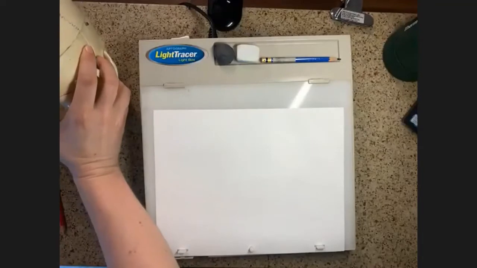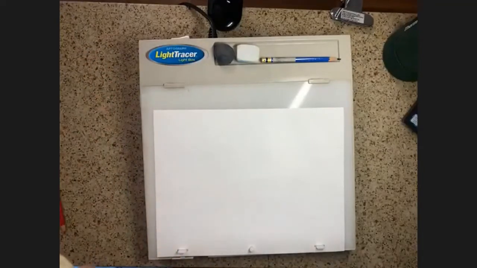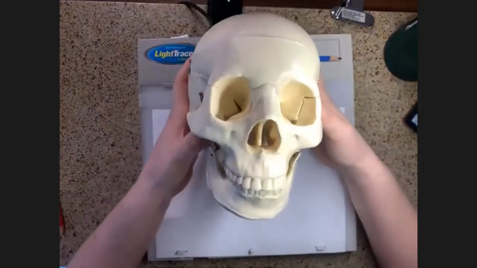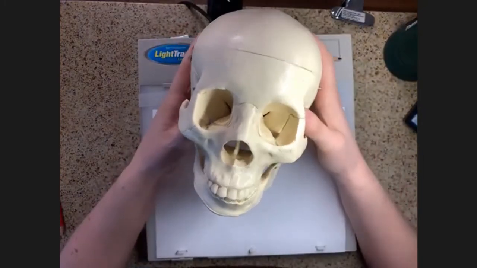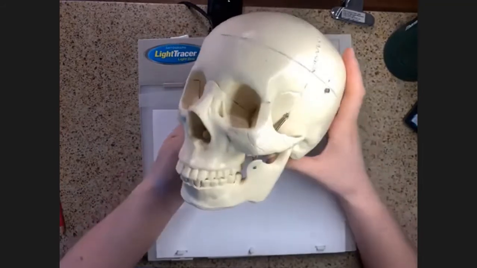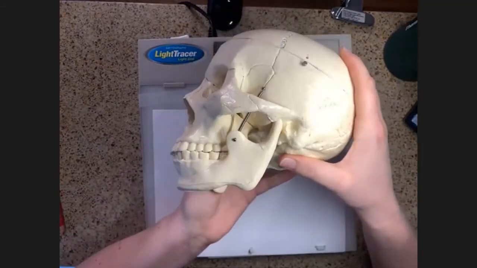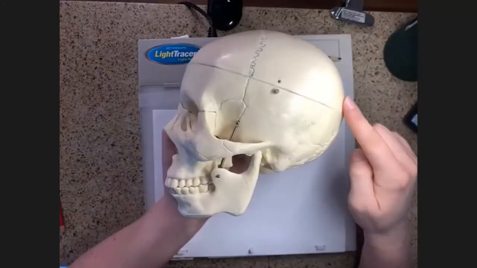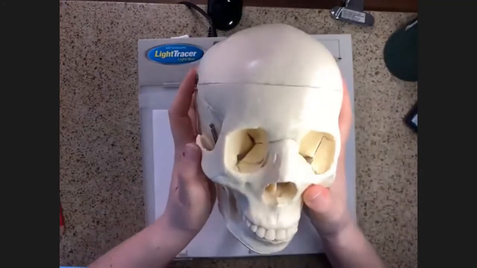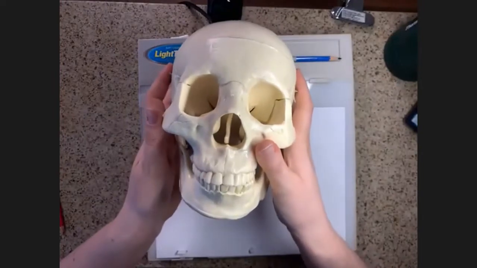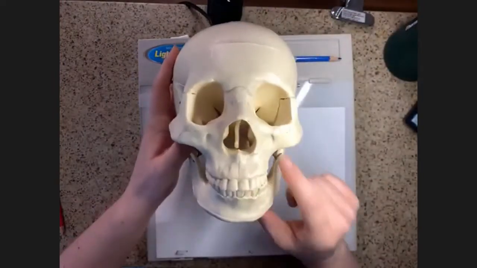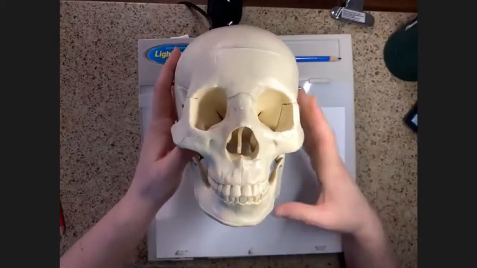All right, so I'm going to get started talking about faces and facial expressions. We're going to spotlight our skull. This is a skull that I got when I was in class, and it's a pretty good plastic representation of a skull. You can see it's a lot longer this way than it is to the front. We have our eye holes, nose holes, and then the jaw with the teeth.